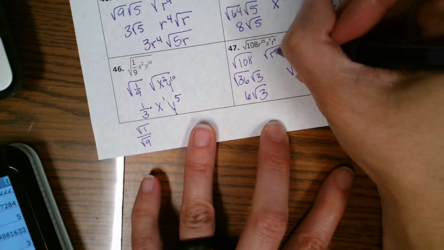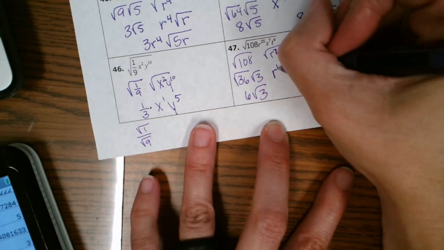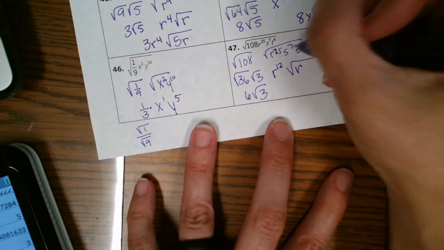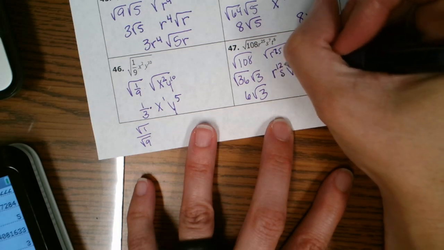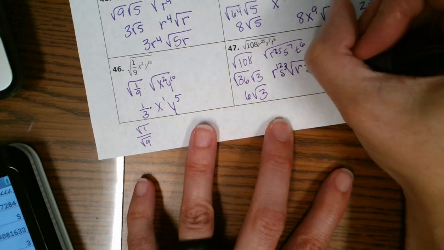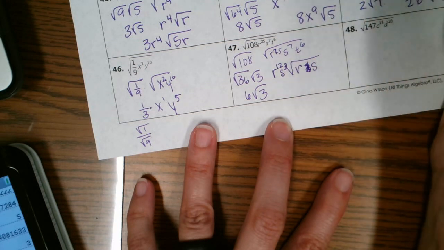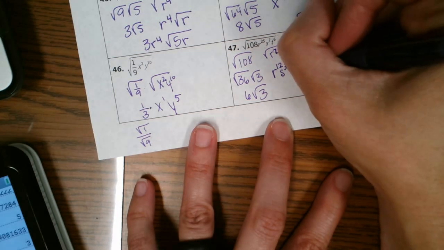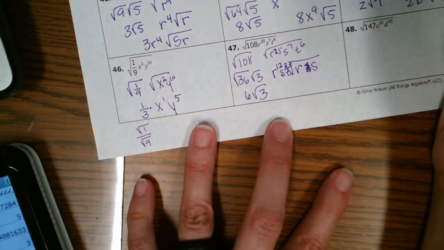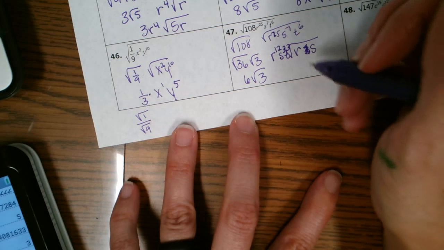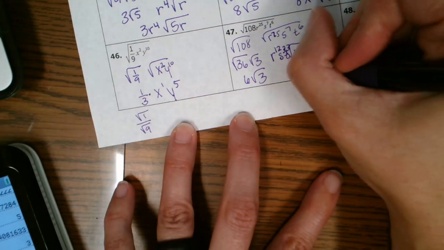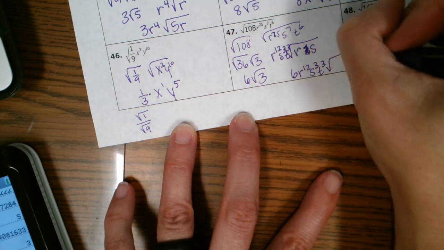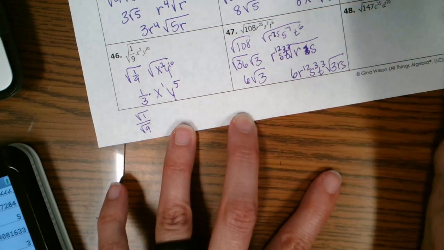This is odd. 25 divided by 2 is 12. And something's left over, so it goes on the inside. 7 divided by 2 is 3, and something's left over, so s goes on the inside. And then 6 divided by 2 is 3, so t to the 3rd on the outside. So if I put all this together, it's 6r to the 12th, s to the 3rd, t to the 3rd, and left on the inside is 3rs.